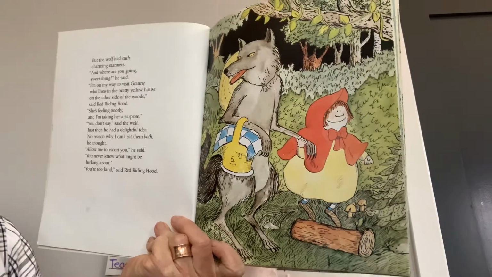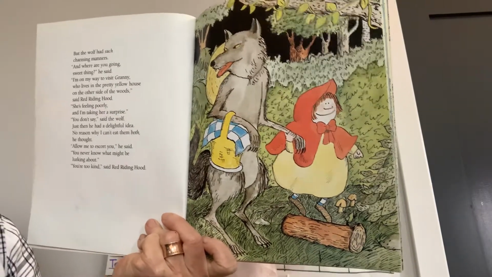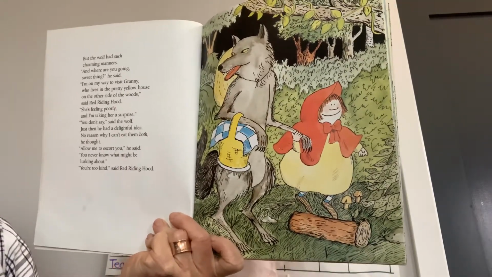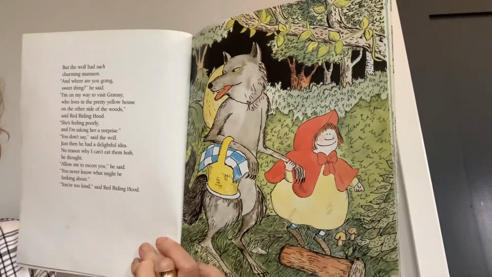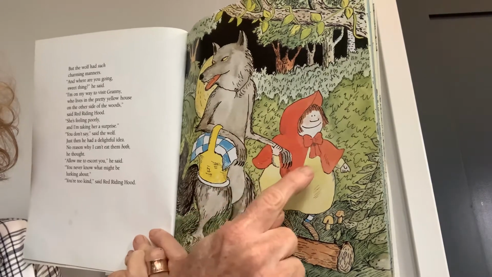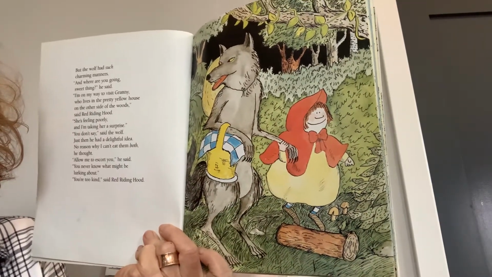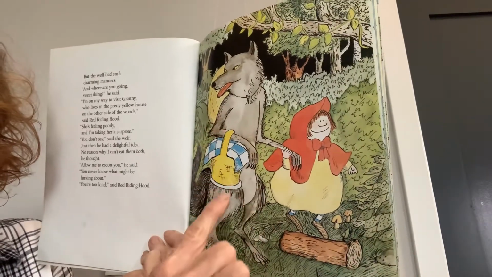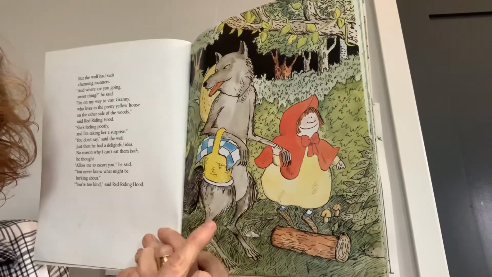"Allow me to escort you," he said. "You never know what might be lurking in the woods." "You're too kind," said Red Riding Hood. Oh my, are they holding hands? Oh, Red Riding Hood is very comfortable with him, isn't she? I don't think he should be trusted. Look at his look. Oh, he looks hungry.